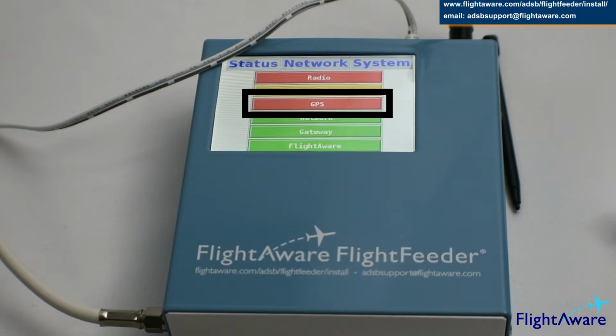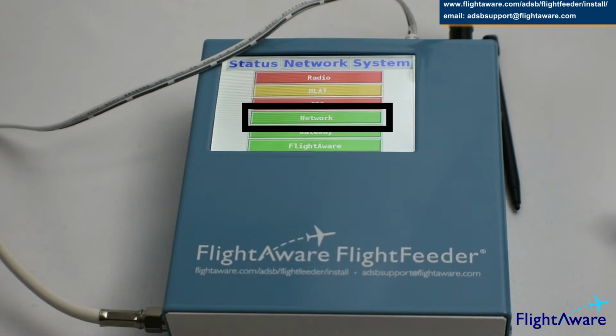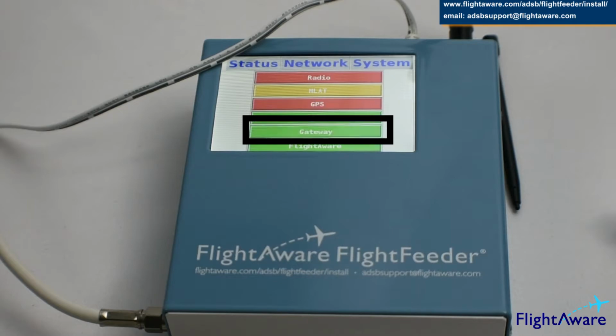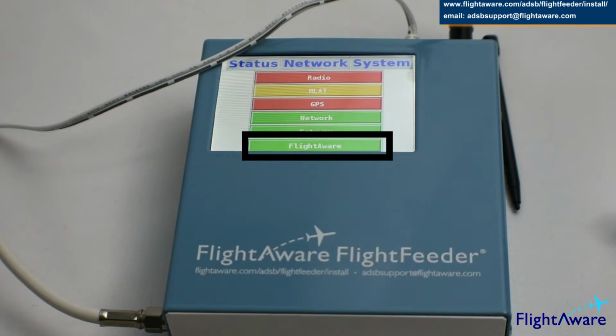GPS will turn yellow once it has a lock on a satellite and is synchronizing, then turn green once the device is synchronized and has a lock on the location. If your GPS status stays as yellow or red after an hour, please contact FlightAware at adsbsupport@flightaware.com. The network will turn green once the FlightFeeder is connected to the local network. Gateway will turn green when the FlightFeeder is connected to the internet. FlightAware will turn green when the FlightFeeder has sent a message to FlightAware and received one back.